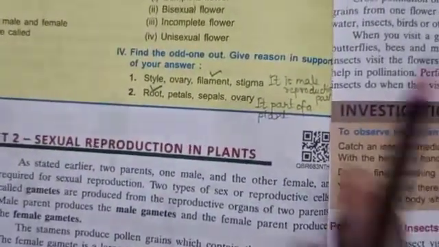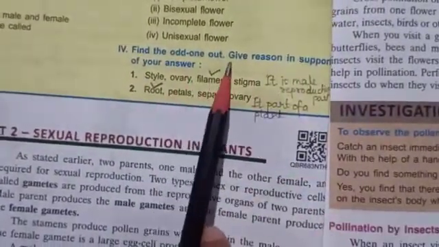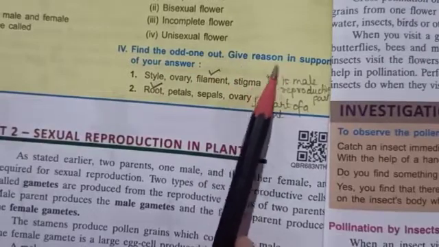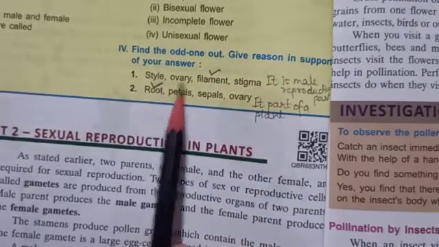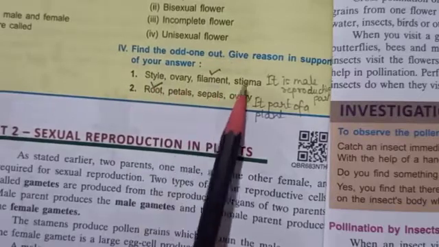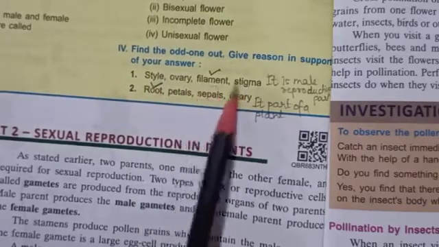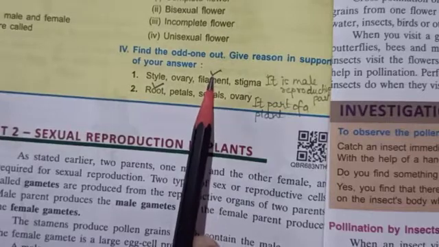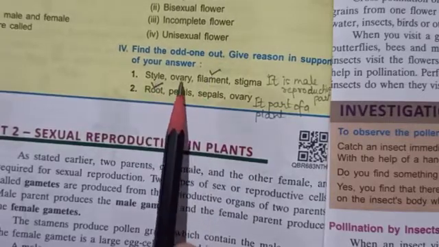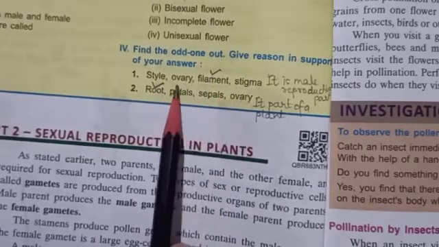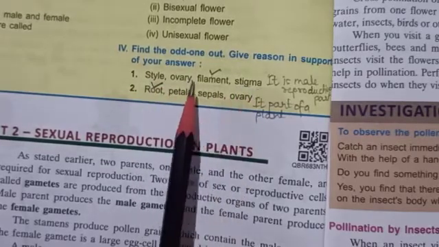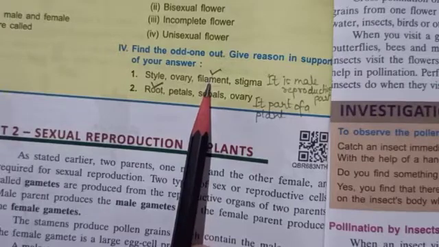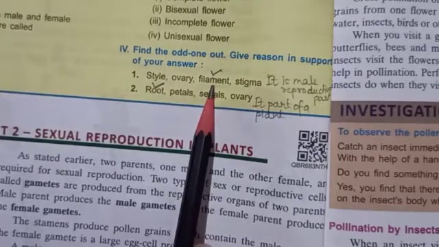Now this one is find the odd one out, and you have to write the answer with reason also. The first is style, ovary, filament, stigma. The odd one here is the filament, because style, ovary and stigma are female reproductive parts, and the filament is the male reproductive part.